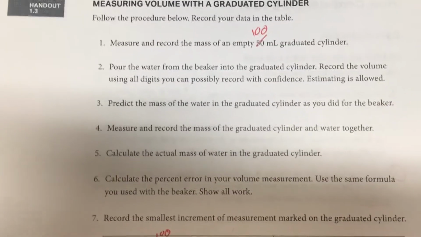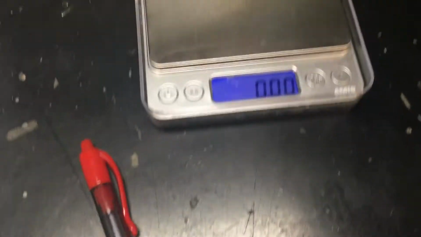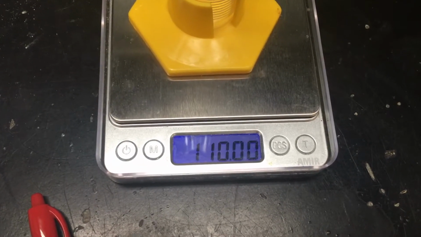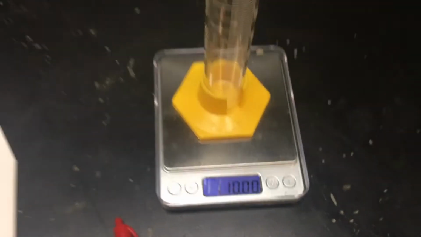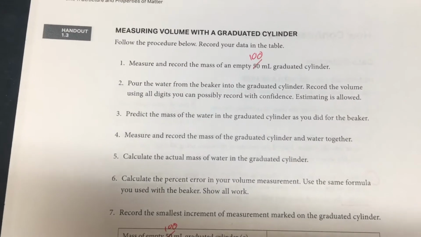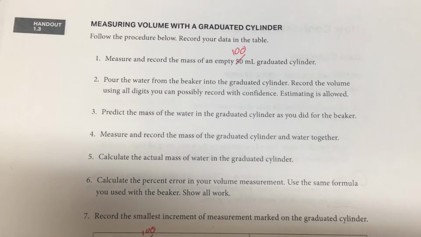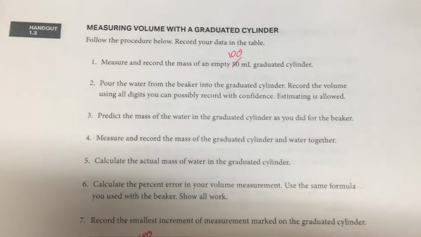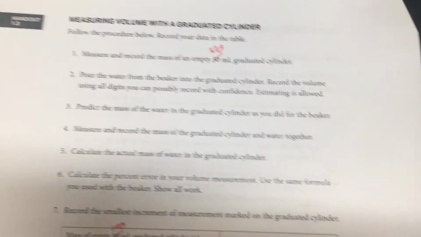So, we have our graduated cylinder, our balance, and that's it. Step 2, pour the water from the beaker into the graduated cylinder. Record the volume using all digits you can possibly record with confidence. Estimating is allowed.